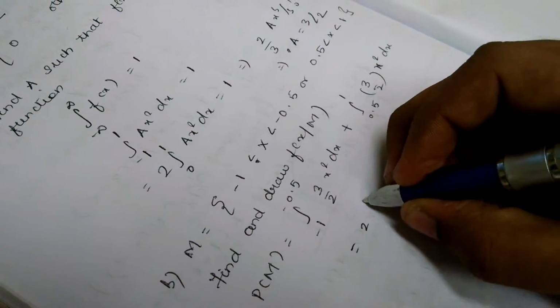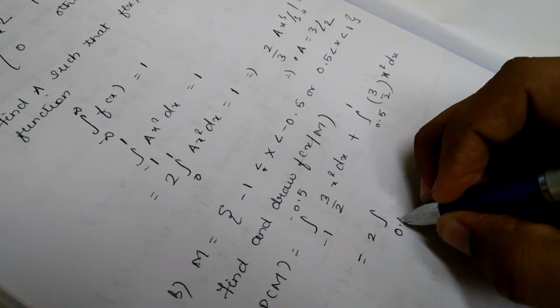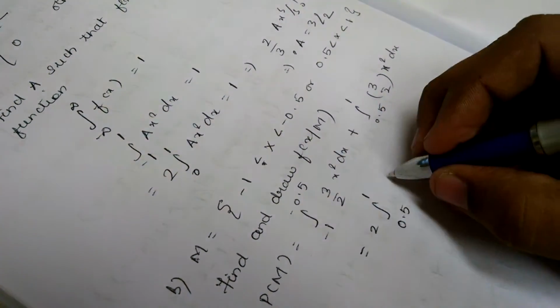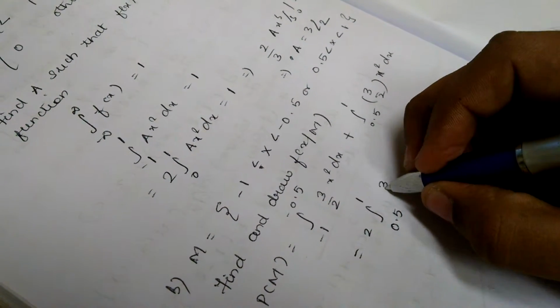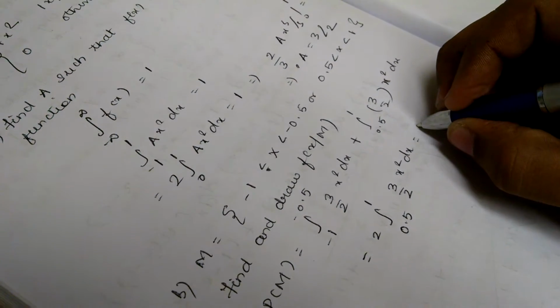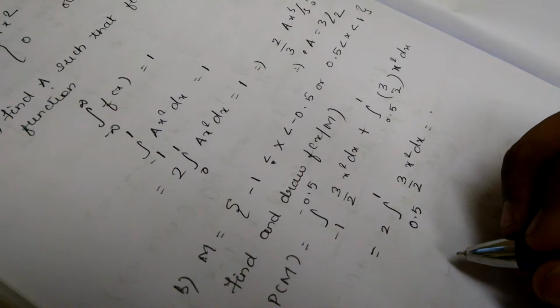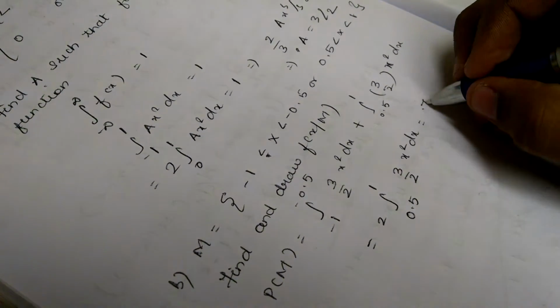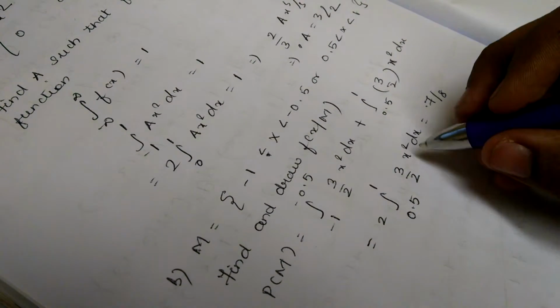This is basically 2 times the integral from 0.5 to 1 of 3 by 2 x square dx, for which we get the value of 7 by 8.